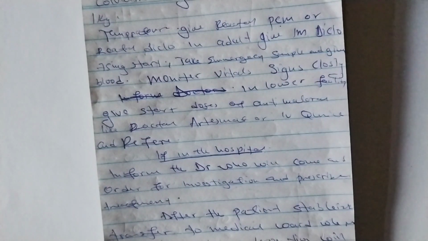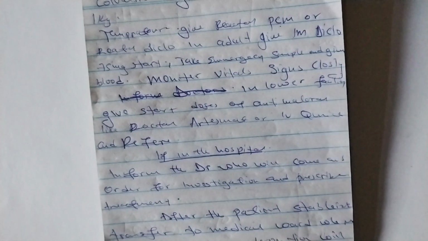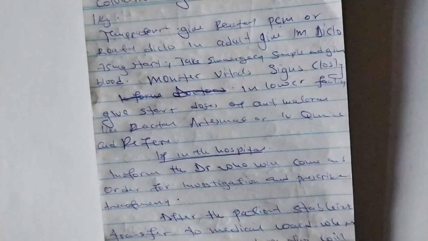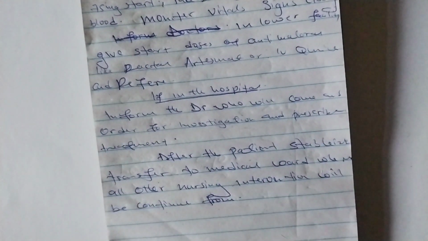And then after the patient is stabilized, you need to transfer the patient to the medical ward, where all the other nursing interventions will continue from there, when the patient is out of danger.